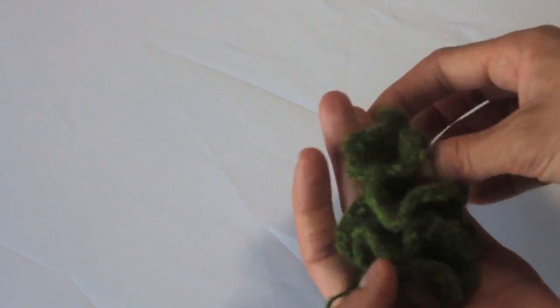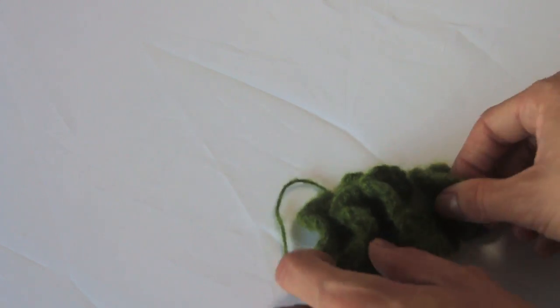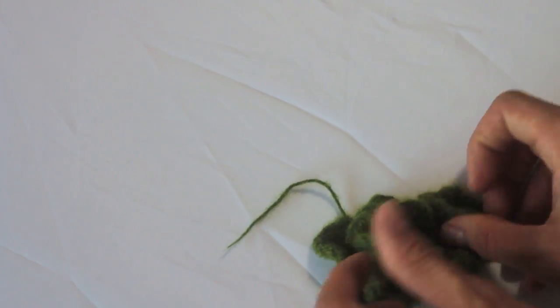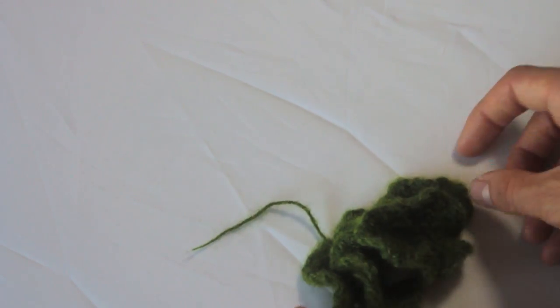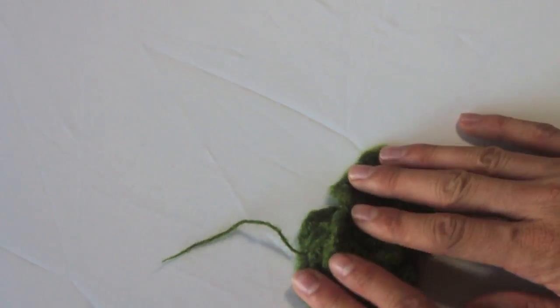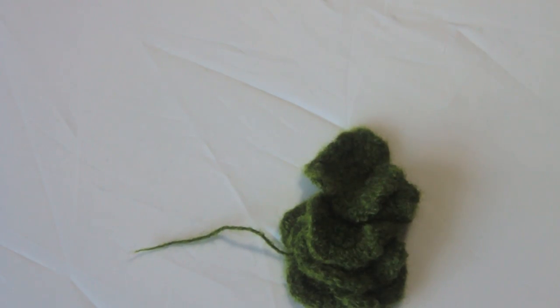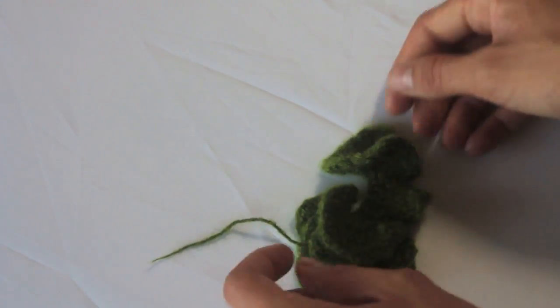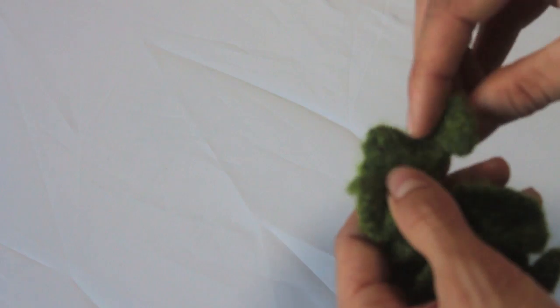So here's the finished felted piece. It's really interesting. I like the look of the solid fabric. You can sort of still see the stitch definition, but I think this could be really interesting as a brooch, or possibly some sort of... well, right now it kind of looks like a squished frog, but it could look good in any place.